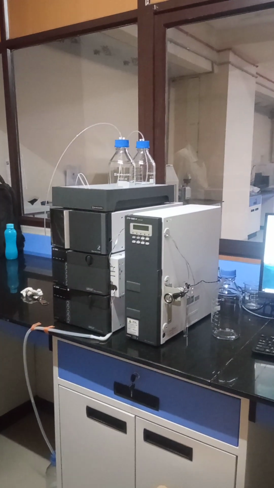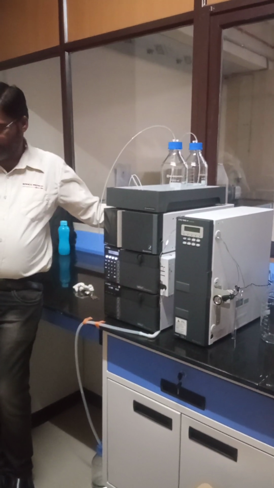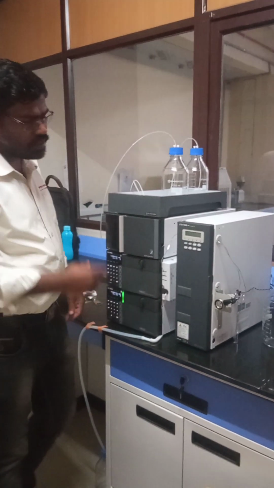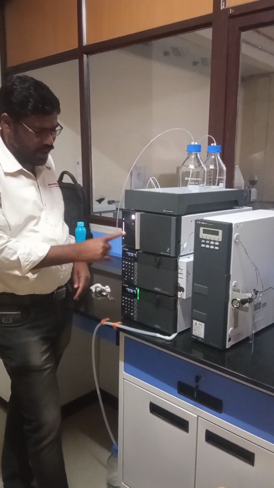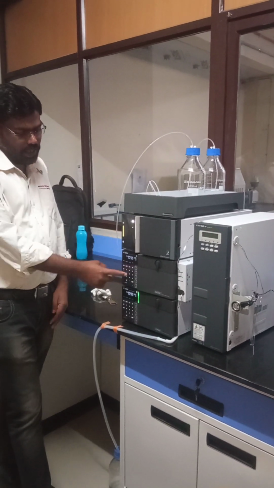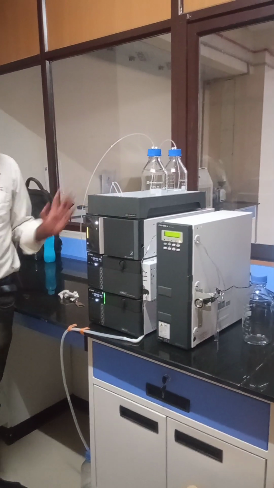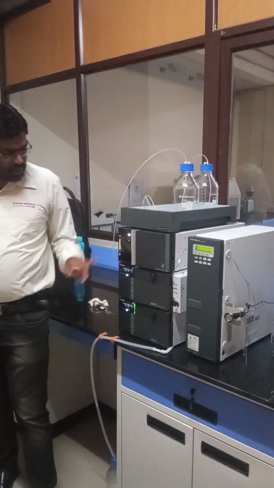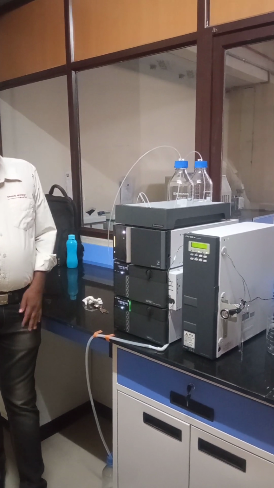Power on all four modules in this bracket. The detector is on the back side. This is the order we need to follow. Any direction is okay, but each module should be powered on. Only the detector has its power button on the back side; the remaining ones are all on the front. One, two, three, and this is the back side power button. Up to this is the power on.